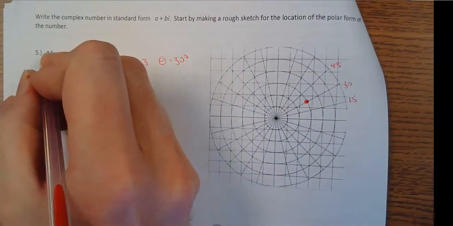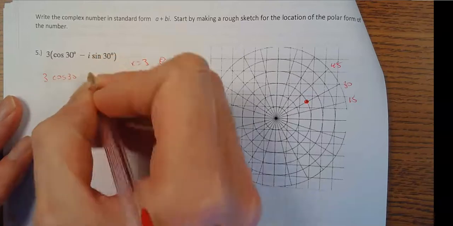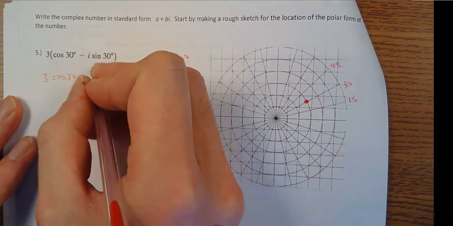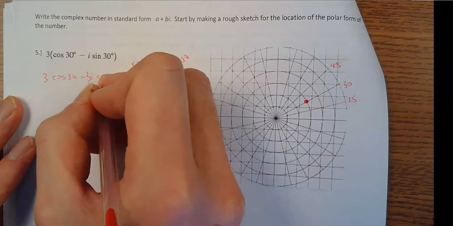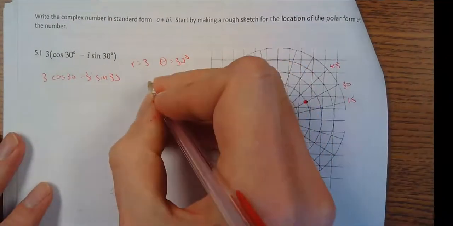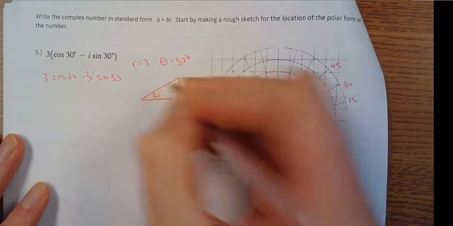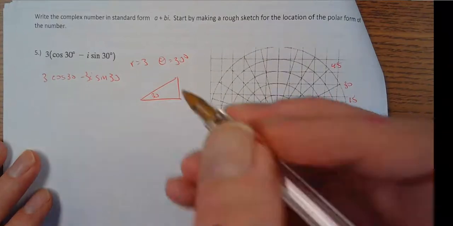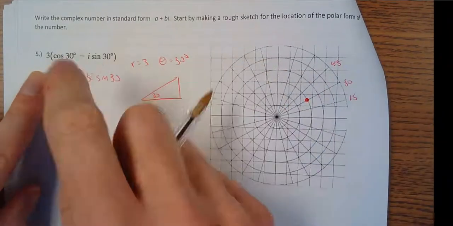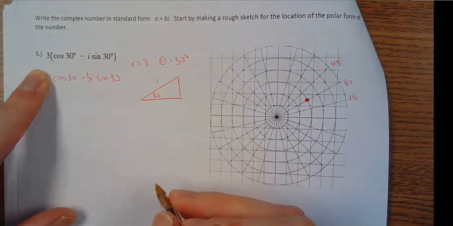So on this one, I'm actually going to distribute the 3 out. So it'd be 3 cosine 30 minus i, I'm going to put 3i sine 30. Now I need to figure out what cosine 30 and sine 30 are, in simplest radical form. I'm going to use the unit circle to get the ratio, and then I'll multiply it by 3.